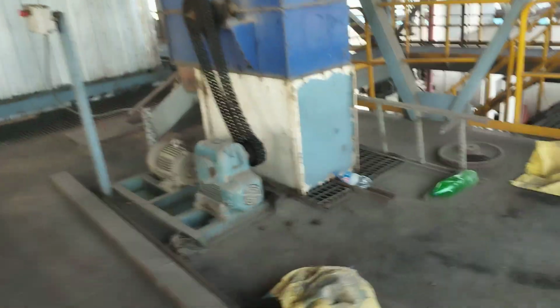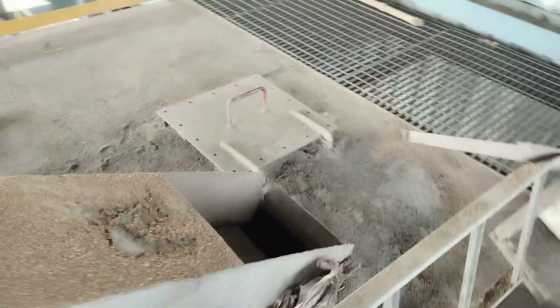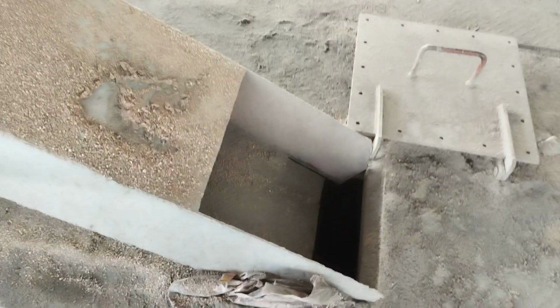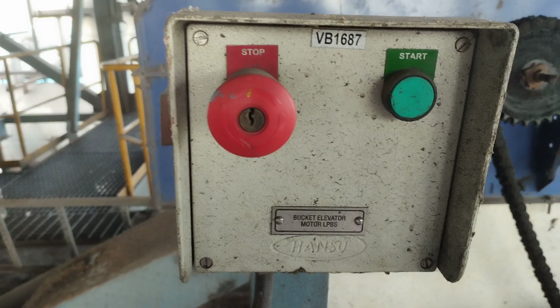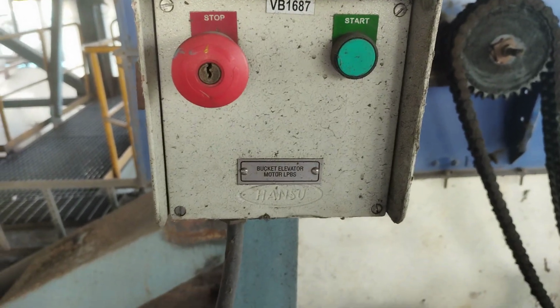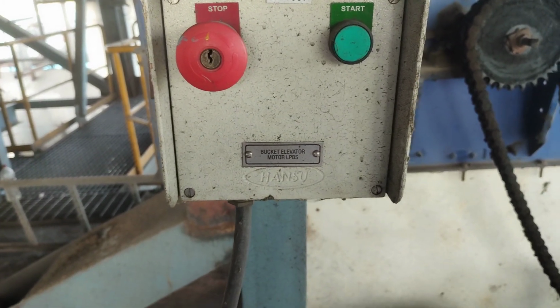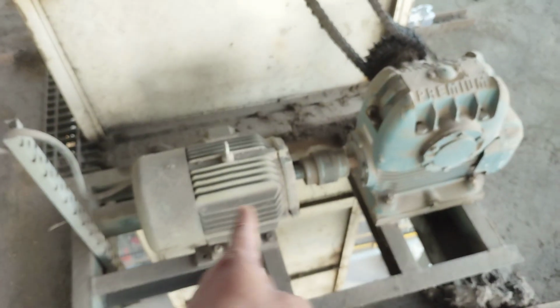This is number 2 and the top one is number 1. Bed material comes in this way and drops into the silo. Local start push button, bucket elevator motor LPBS. This is the motor and the gearbox and the chain and pulley system for reducing the speed.